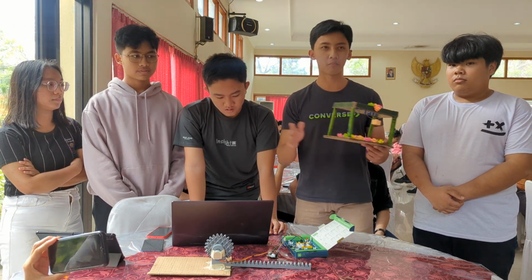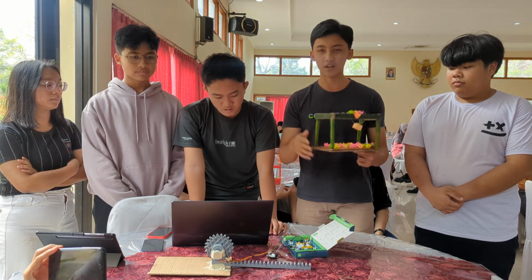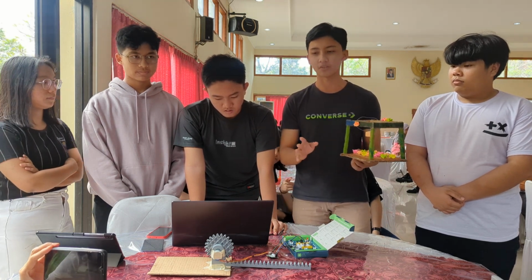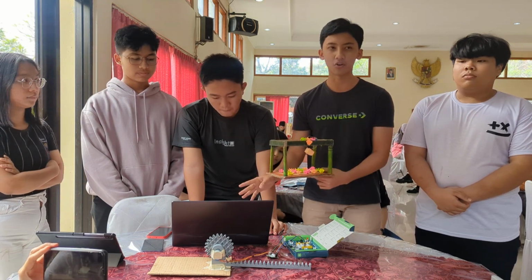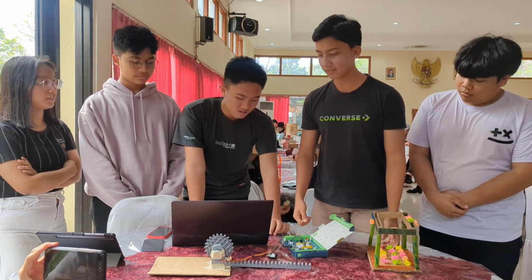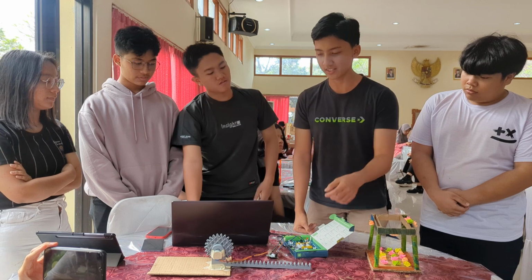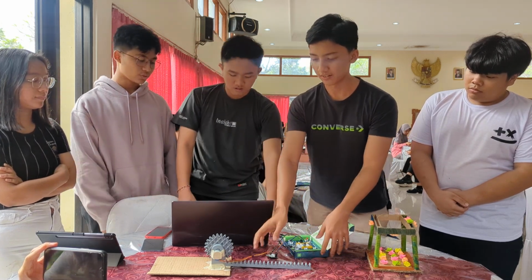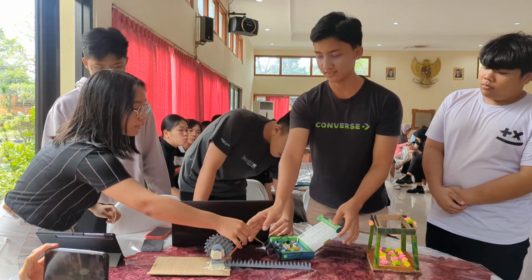And so you can make pauses and measurements based on that. But that doesn't limit the possibility for us to also control the pollination system from our program. And we will continue to demonstrate how the rack and pinion system works.